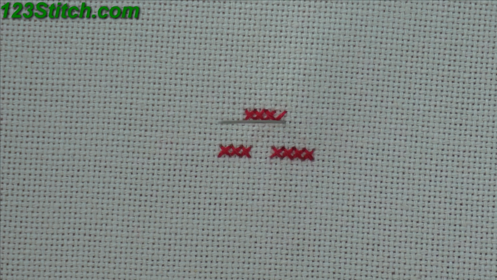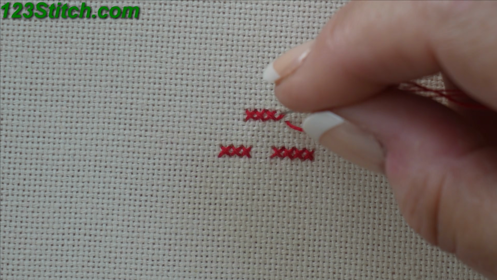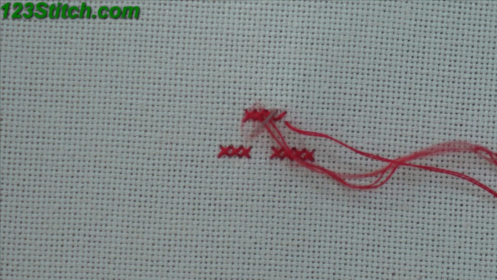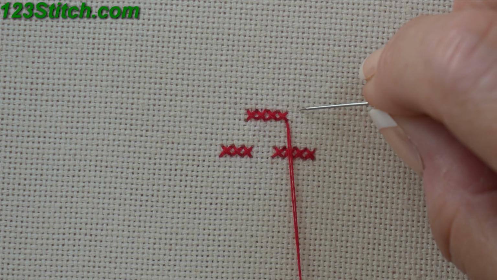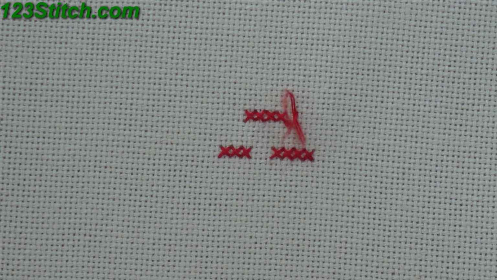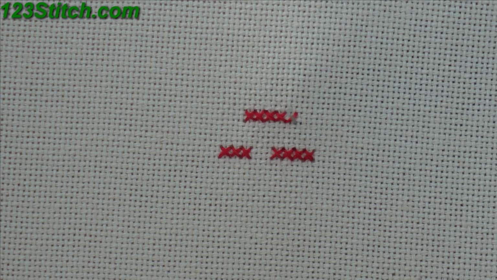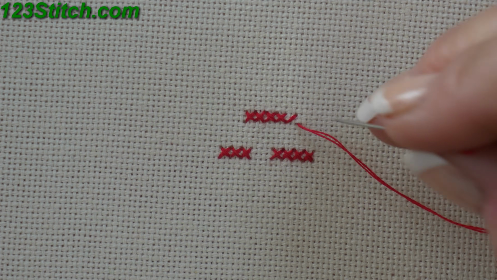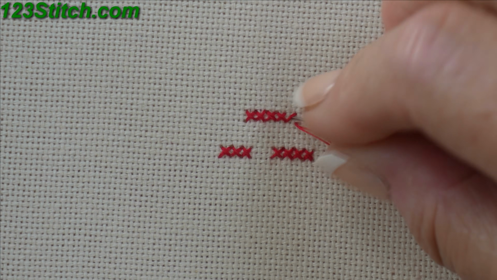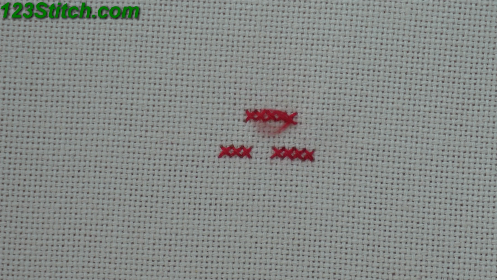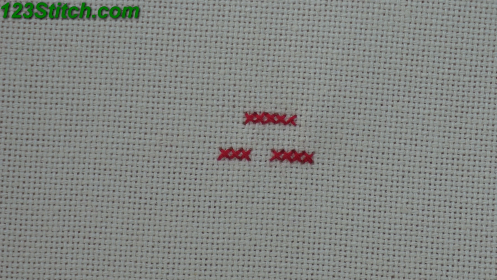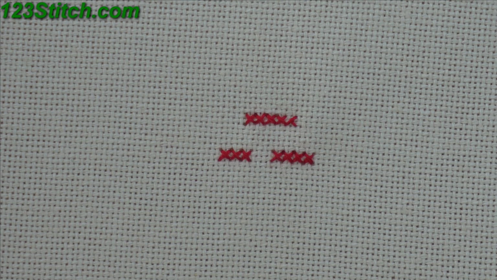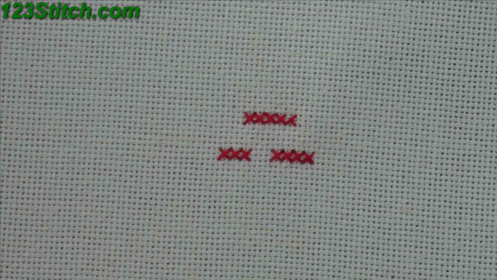Now, an advantage to stitching over 2 threads is fractional stitches are a whole lot easier because you have those extra holes there. So let's see what that looks like. We bring our needle up, over, and then to do the fractional, we bring our needle up in the bottom, and then because there's an empty hole in the middle, I can easily stick my needle in there and get a perfect fractional stitch. That's harder to do on an Aida. You can do it with a sharp needle, but it's much easier when you're doing a higher count fabric over 2.